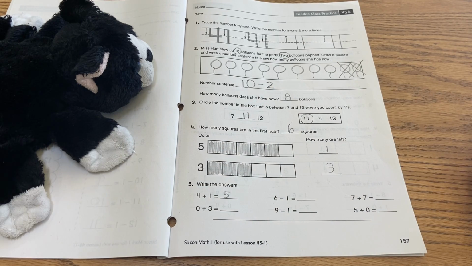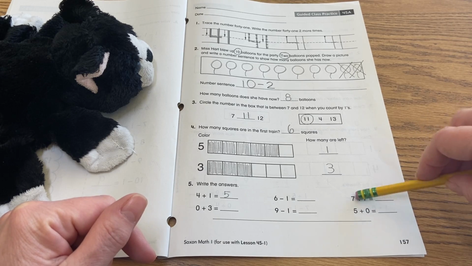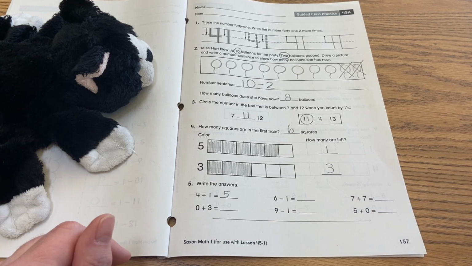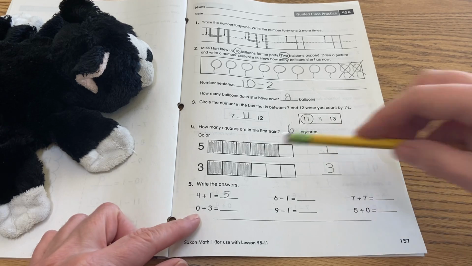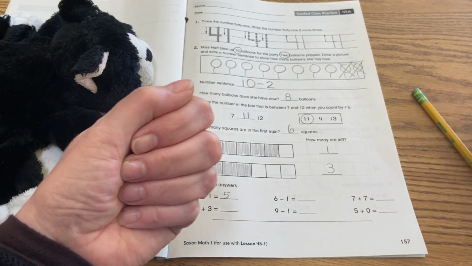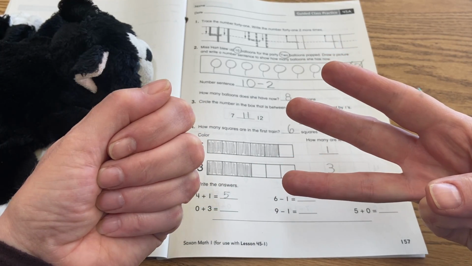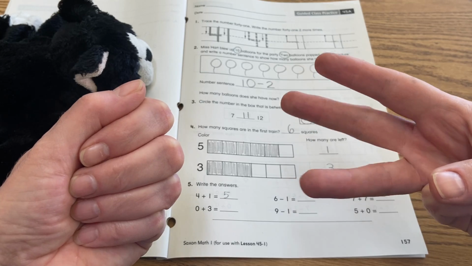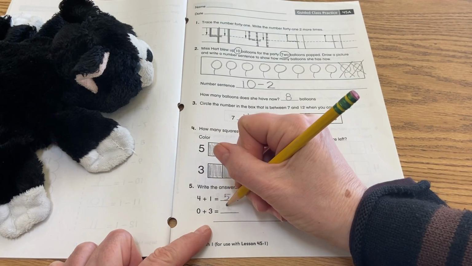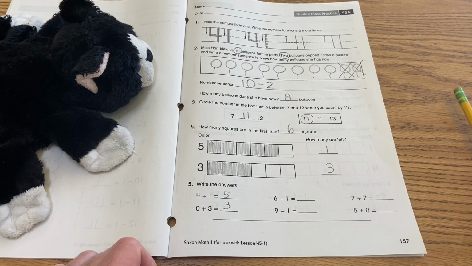So write the 5 right here. Okay. So fingers are always good to do addition as long as you don't have a number that's more than 10. We're going to get stuck right there. So I might need to pull out my number line to do that one. But let's go to this one right here. So 0, so nothing on this hand, plus 3. So I'm going to put 1, 2, 3. So 0 plus 3 is 1, 2, 3. Okay, and that also follows our 0 rule. When you add 0 to a number, that number does not change.